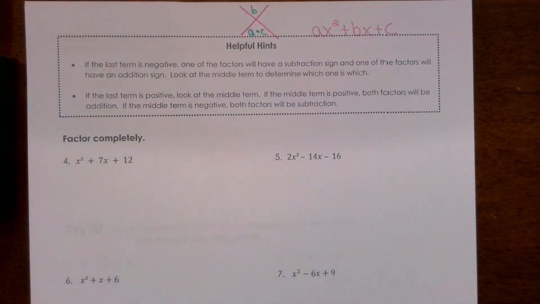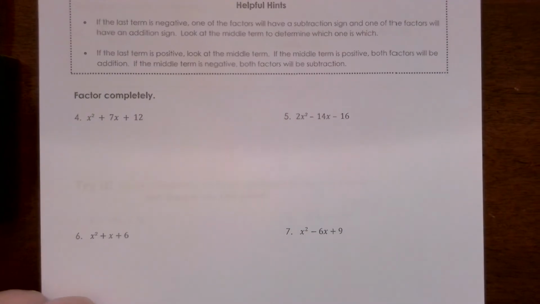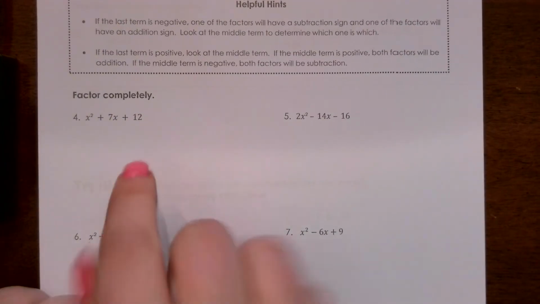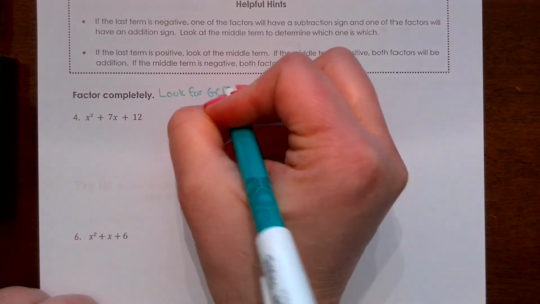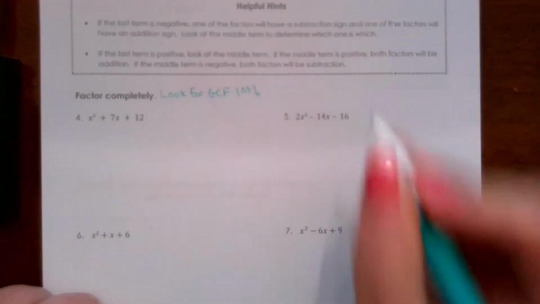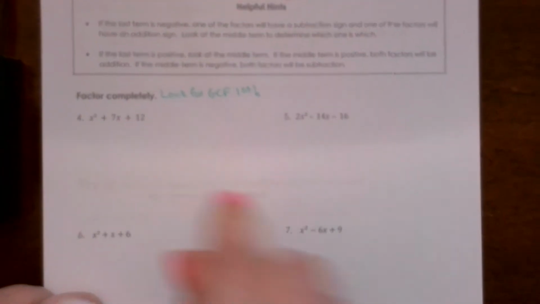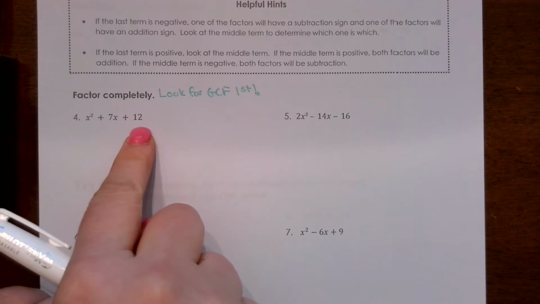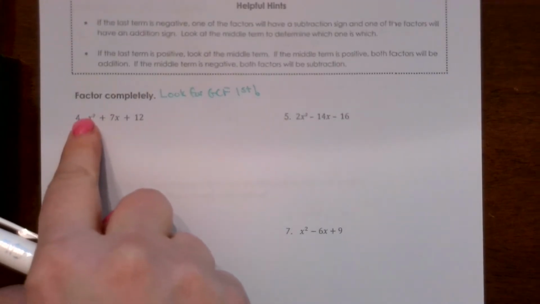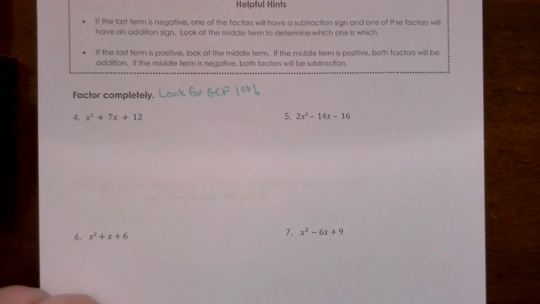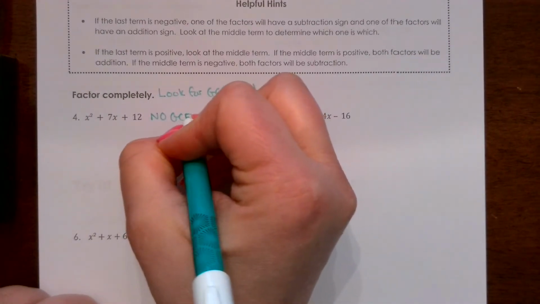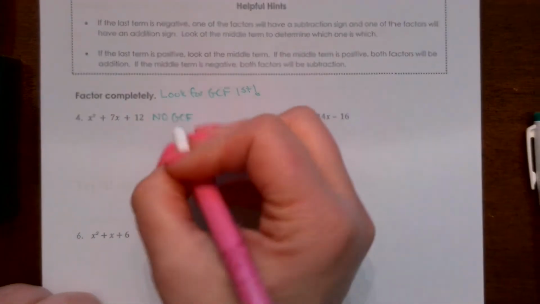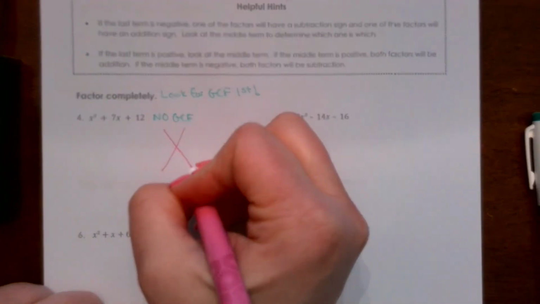Some helpful hints for you to read if you feel it, but I'm more of a doer, so let's do some factoring. First thing you always want to look for, the GCF first. Okay, so don't forget that. If I look here, you know what? They don't all have an X, and 1 is the greatest number coefficient, so there is no GCF on that particular problem. So I'm going to draw a diamond or an X.